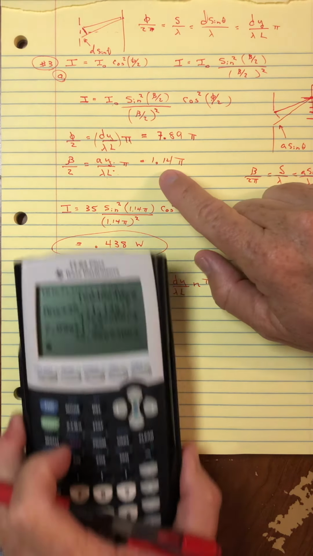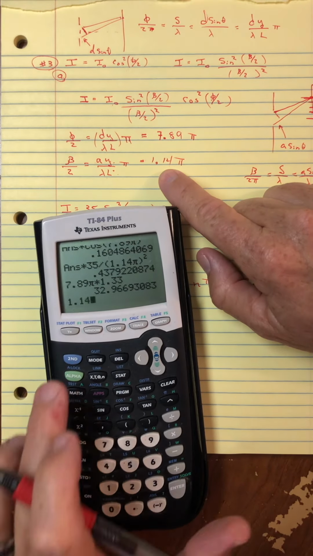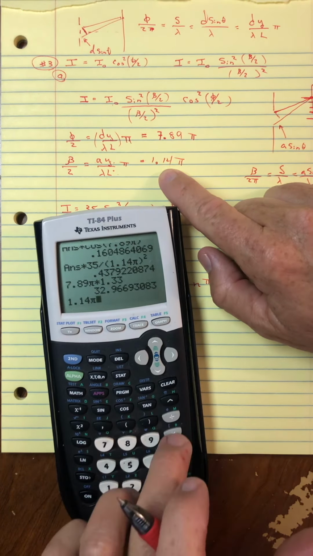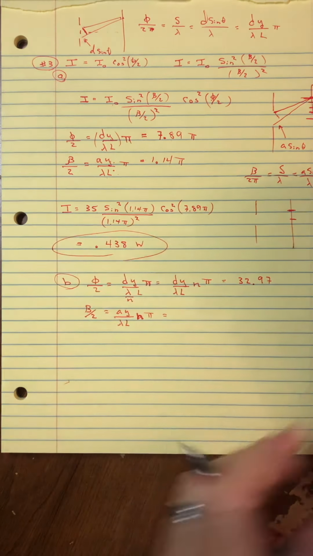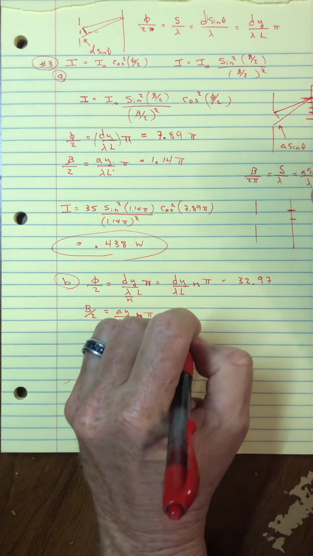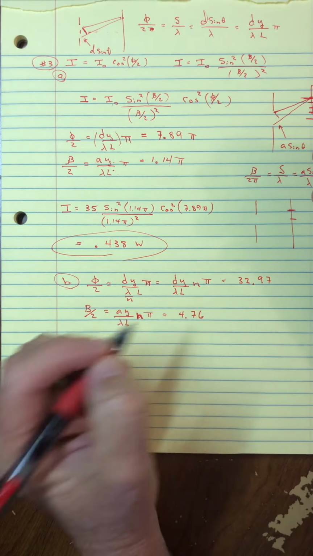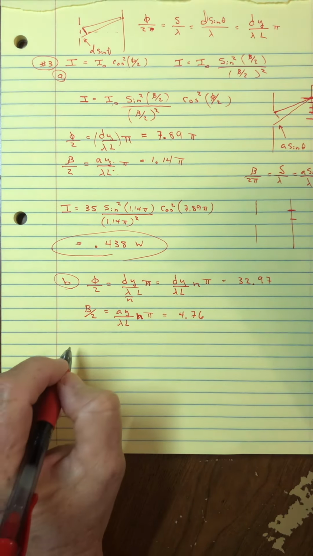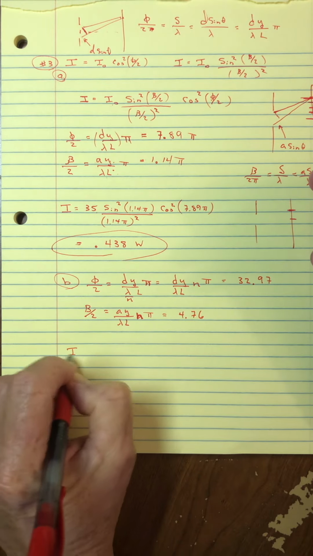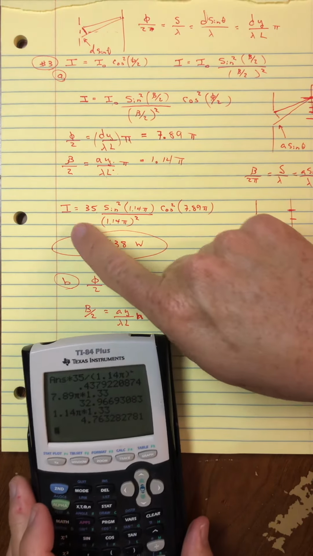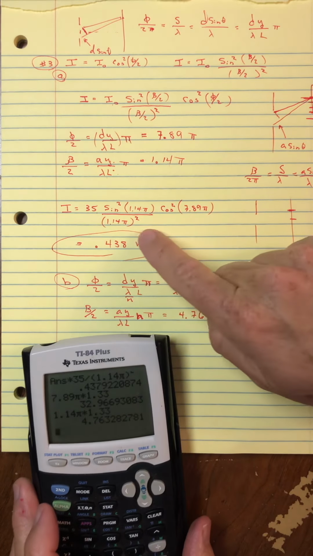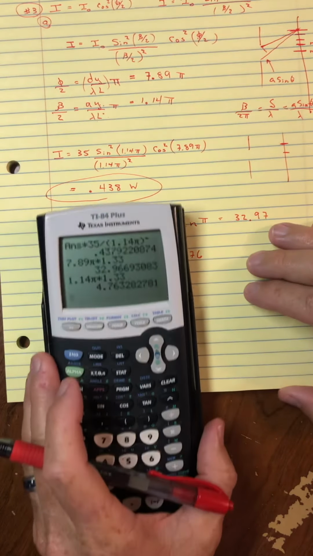And then here, let me take the 1.14 pies and increase it by 1.33. And we are looking at 4.76 radians.